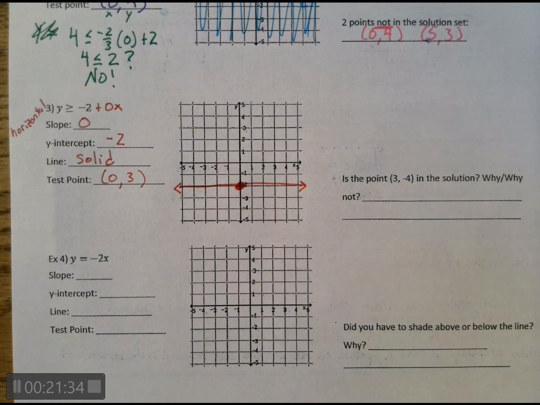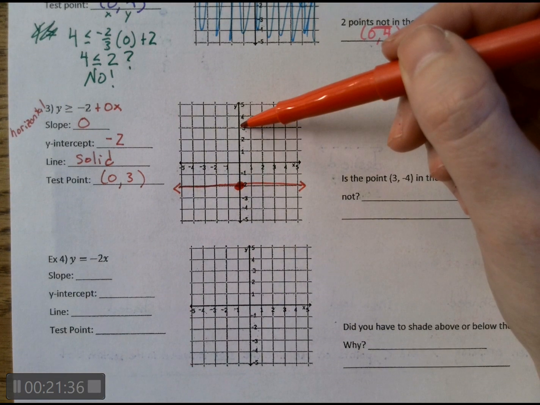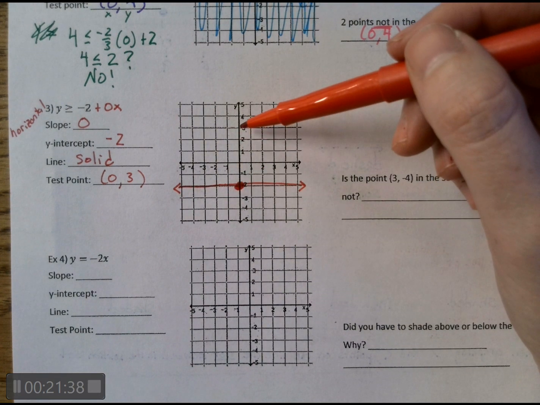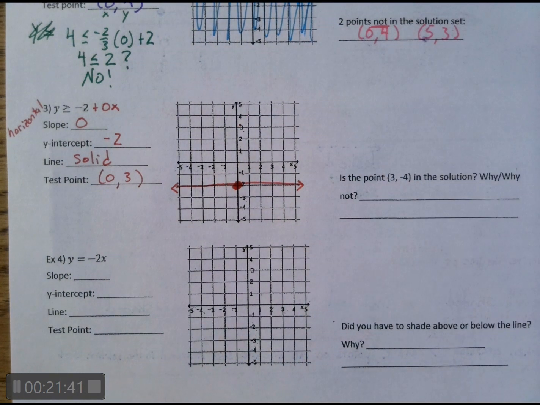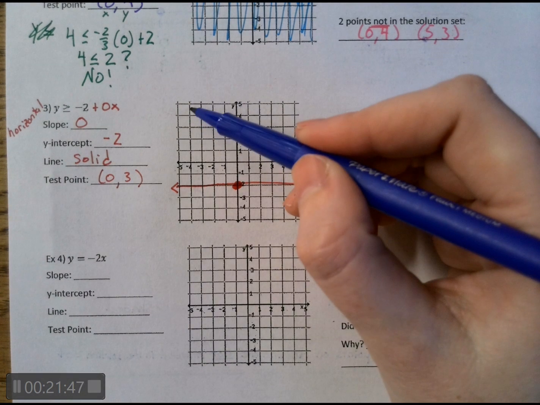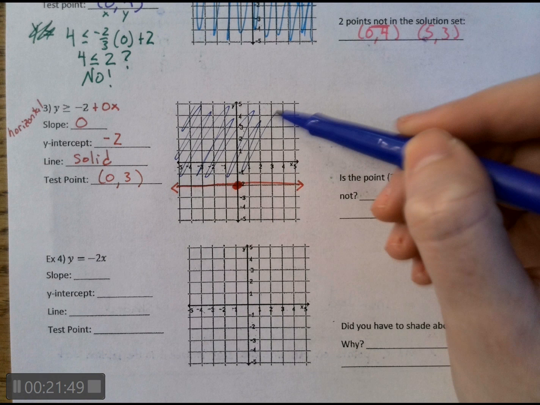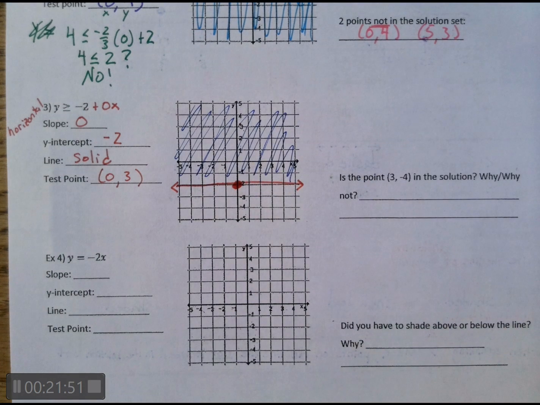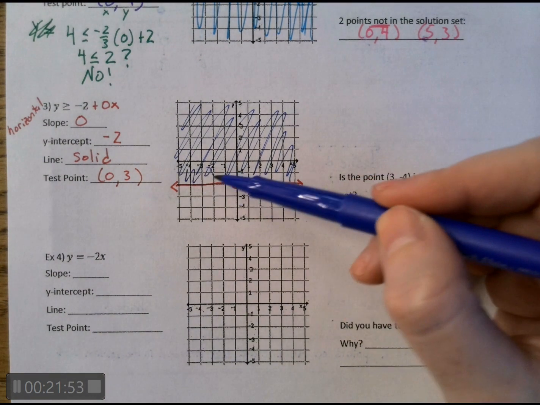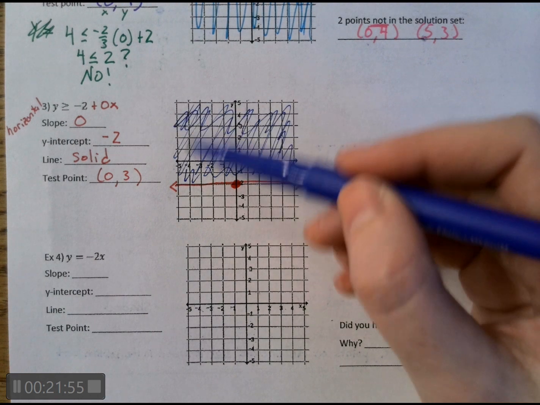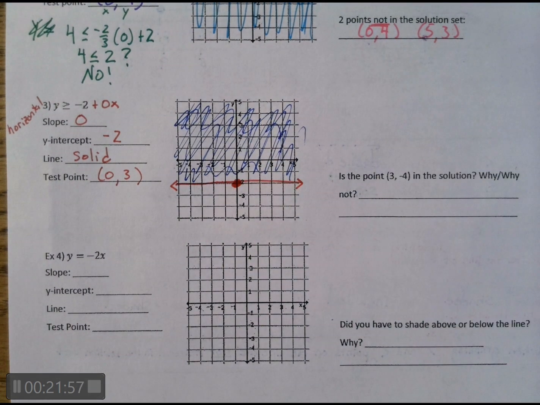Now, is 3 greater than negative 2? Absolutely it is. So since 3 is greater than negative 2, we are going to shade everywhere above our line. Everywhere.